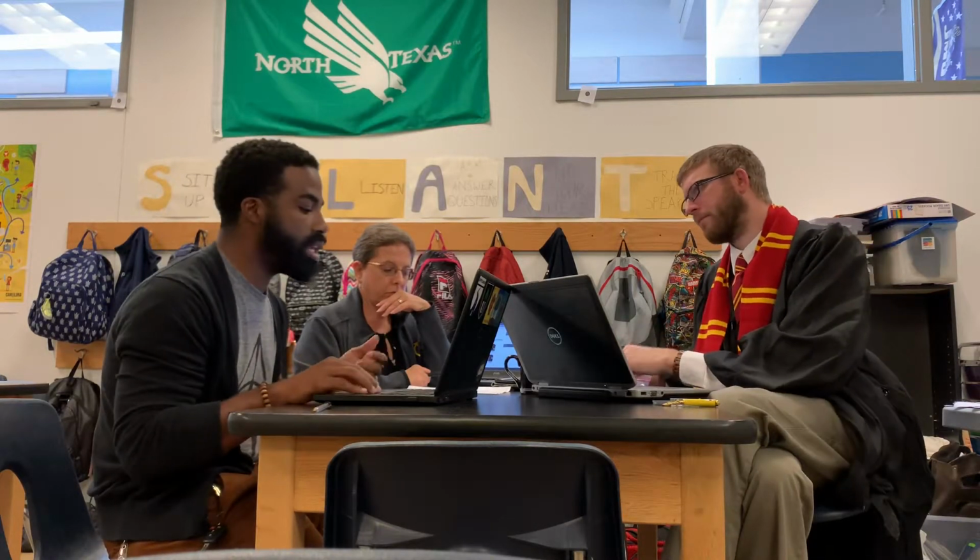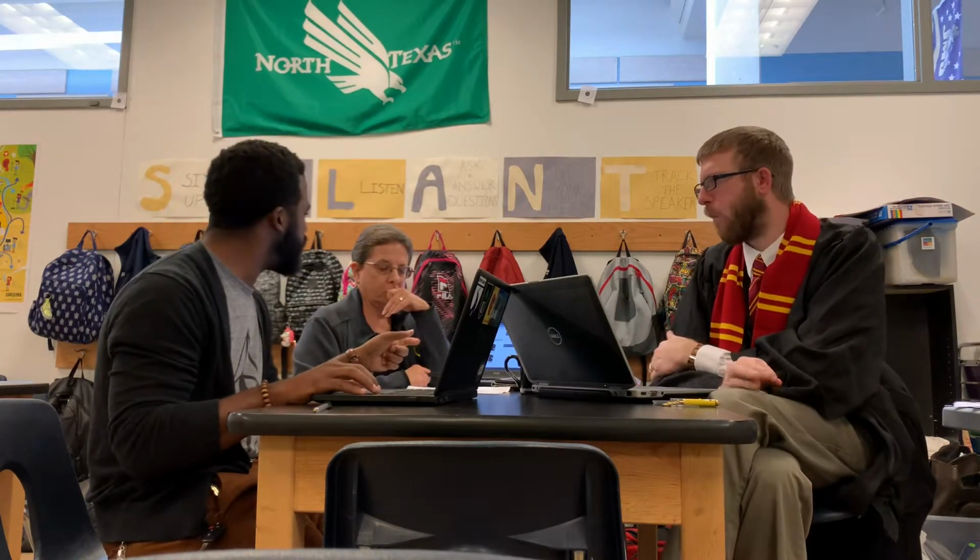Okay. And then lastly, last two things, is it transferable, right? Can we use this for anything related to this? Or is it transferable, meaning, can kids take these skills and transfer them to another topic? And then lastly, is it written in student-friendly language?